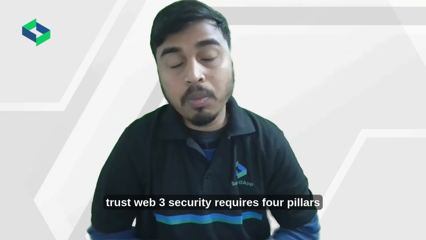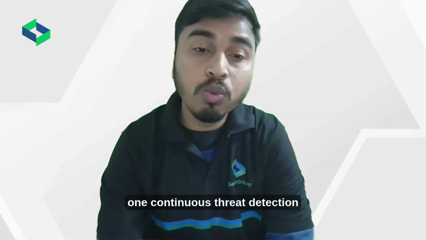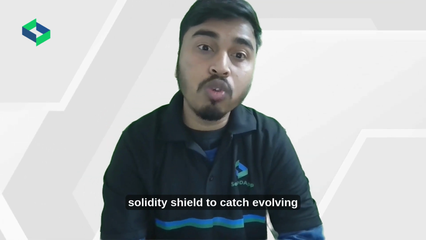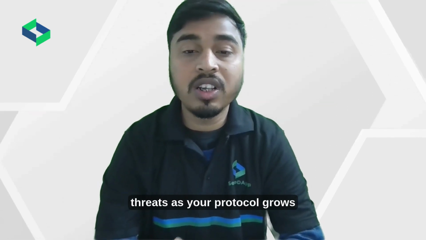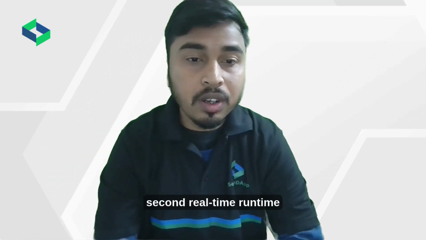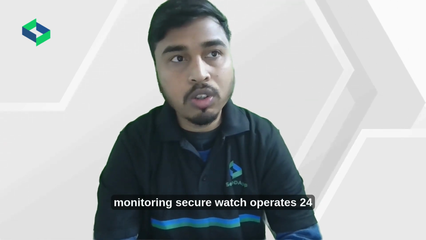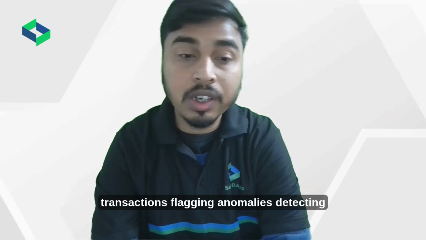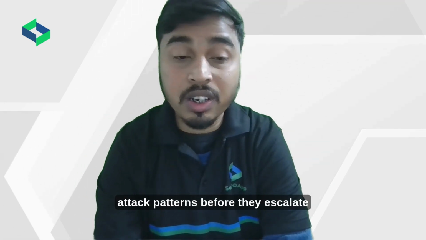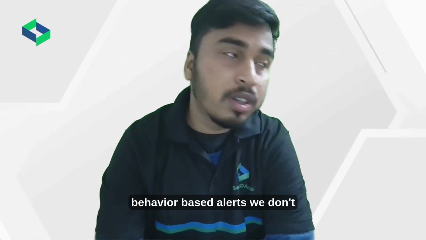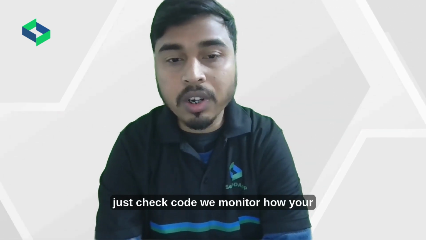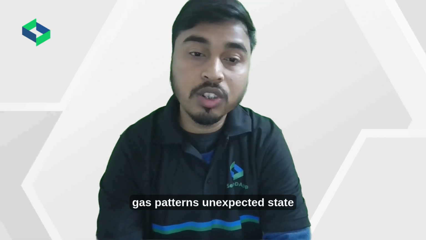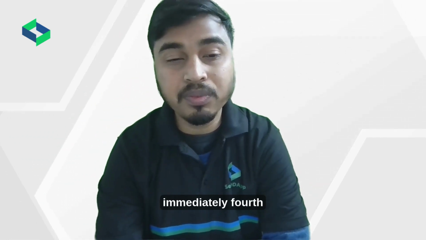Zero trust Web3 security requires four pillars. Number one, continuous threat detection, not a one time audit. Daily scans to catch evolving threats as your protocol grows. Second, real time runtime monitoring. It operates 24/7, analyzing every transaction, flagging anomalies, detecting attack patterns before they escalate. Third, behavior based alerts. We don't just check code, we monitor how your contract behaves in the wild. Unusual gas patterns, unexpected state changes, you know immediately.